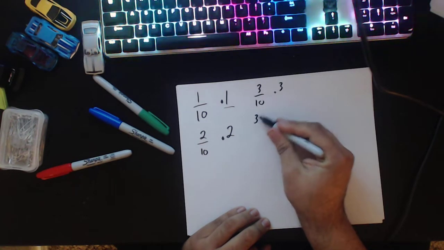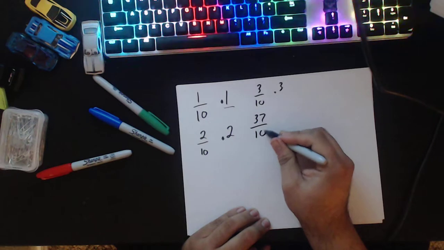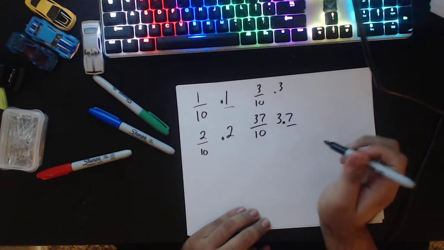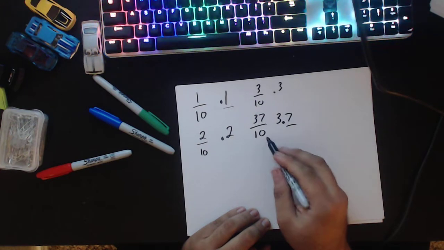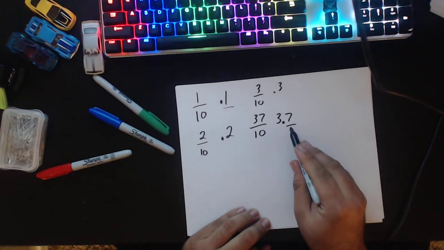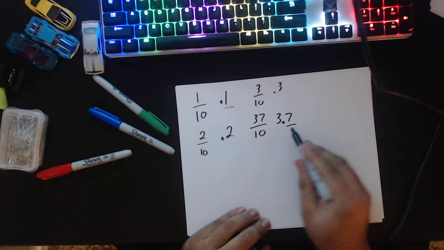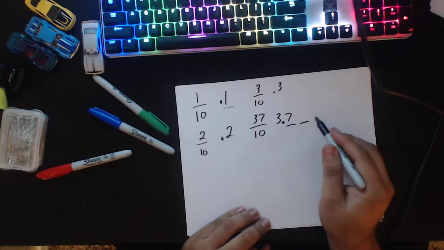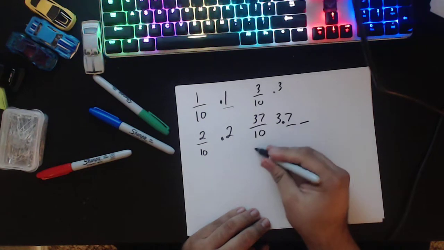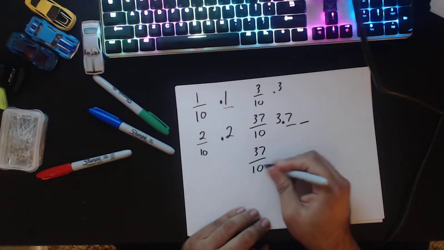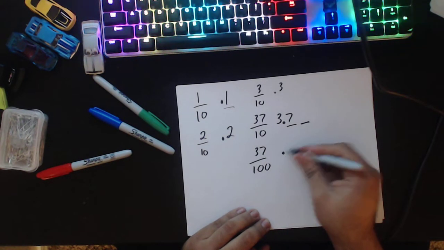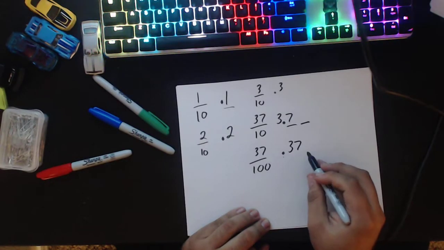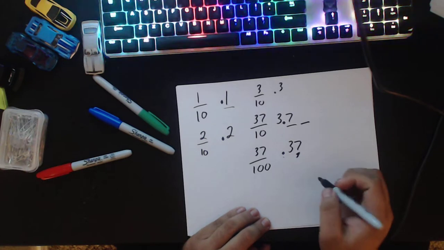If I had 37/100, I would have .37. Wherever we ended, such as the tenths place, is where our number will end. So we don't have a 3 here and the 7 here, because this is the hundredths place. Then that would be 37 hundredths. We'd write that as period 37 hundredths. That ends in the hundredths place, right?